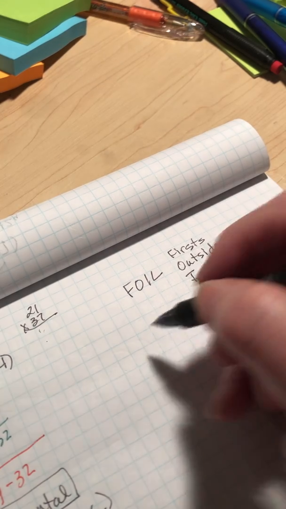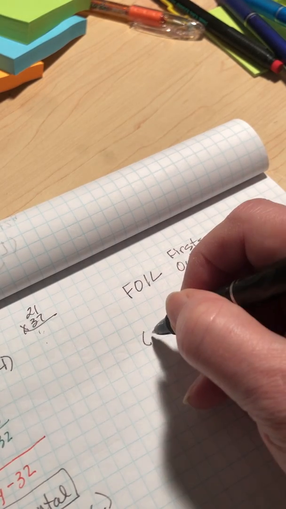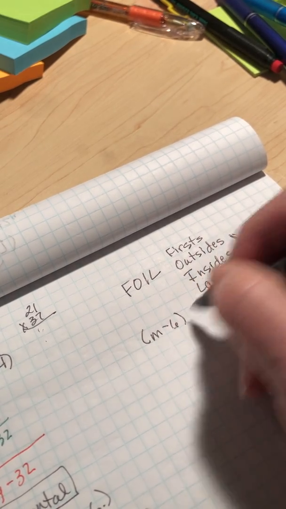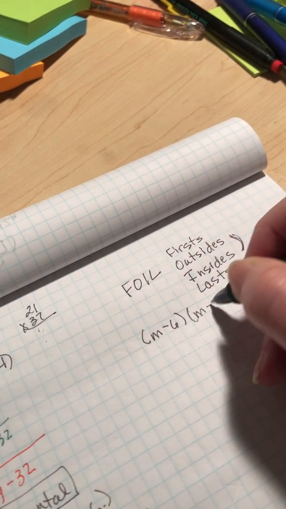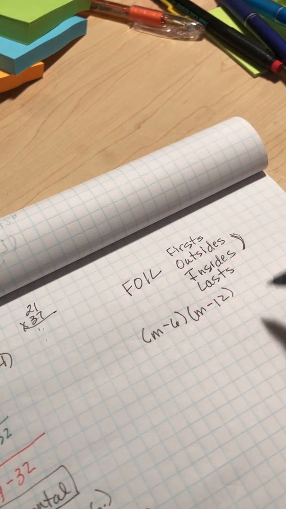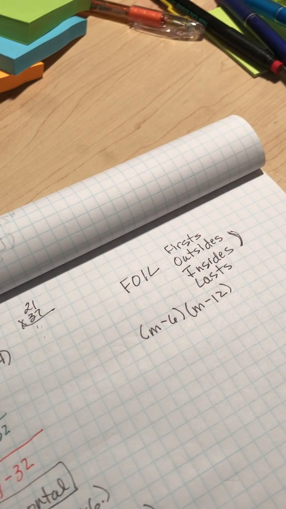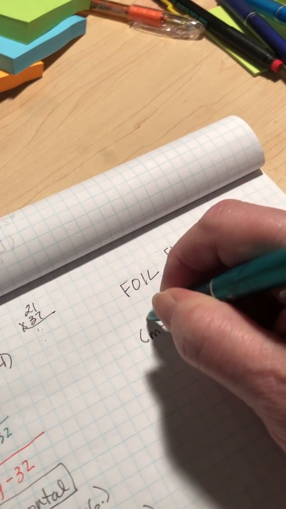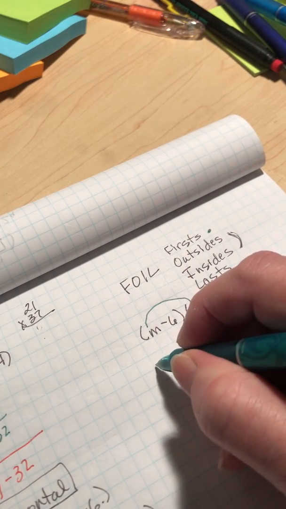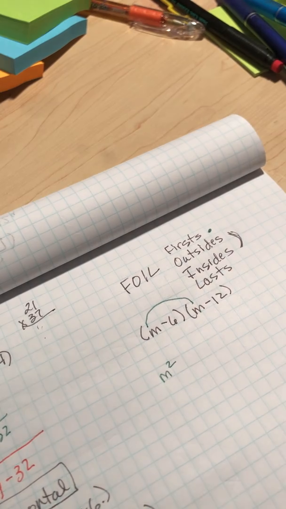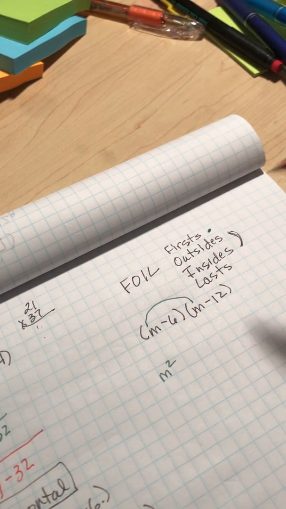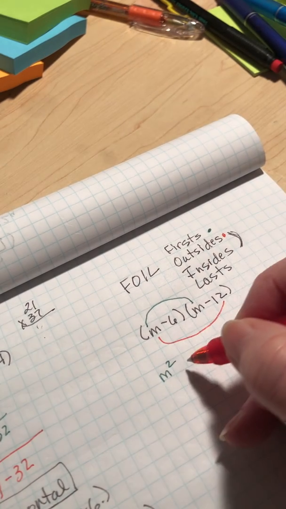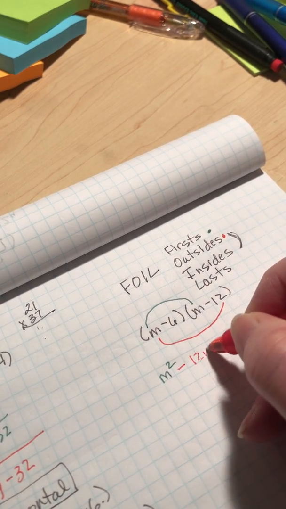Okay, so if I have the quantity m minus 6 times the quantity m minus 12, my firsts are going to give me an m squared. My outsides are going to give me a minus 12m.